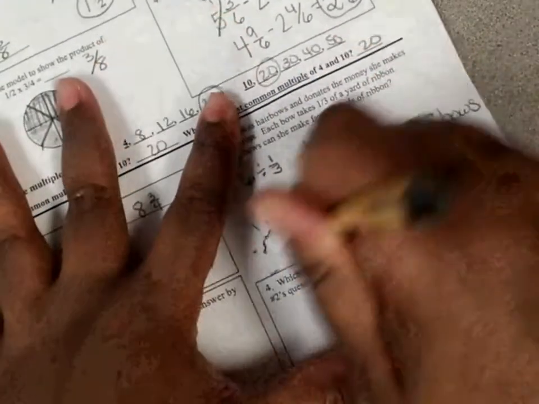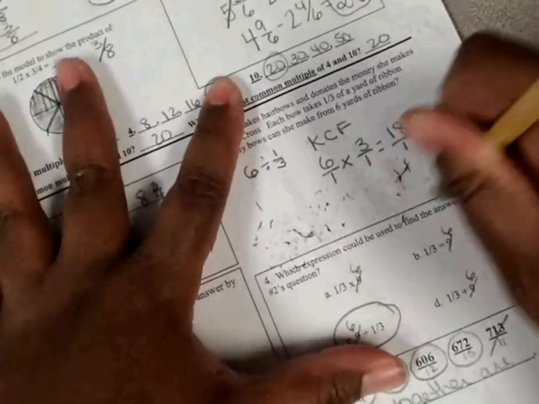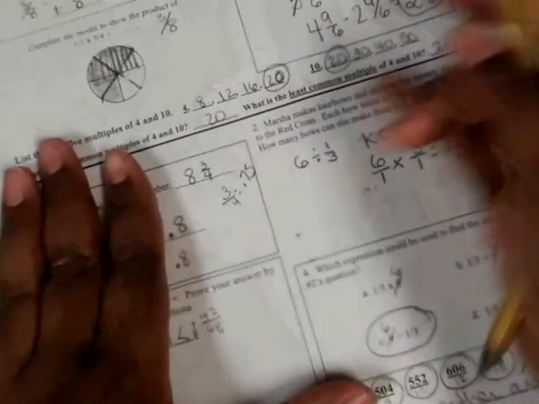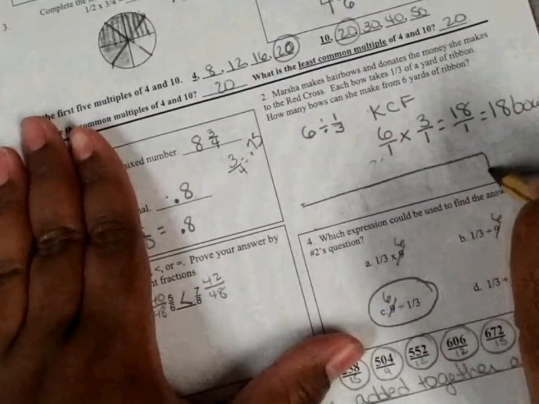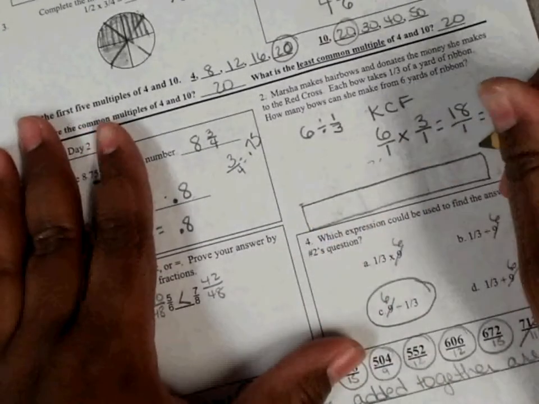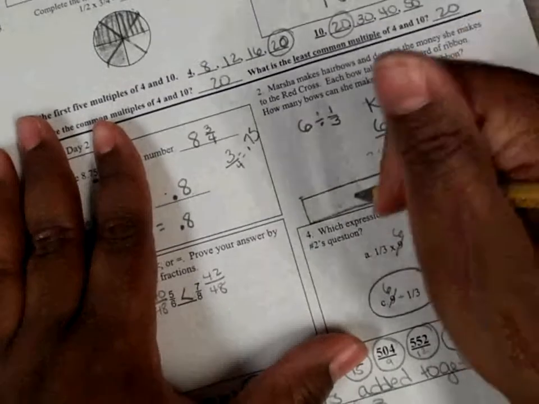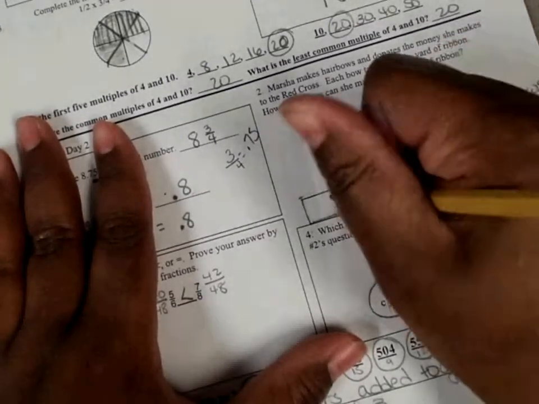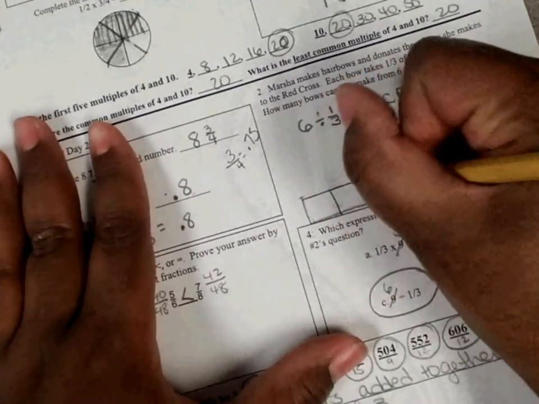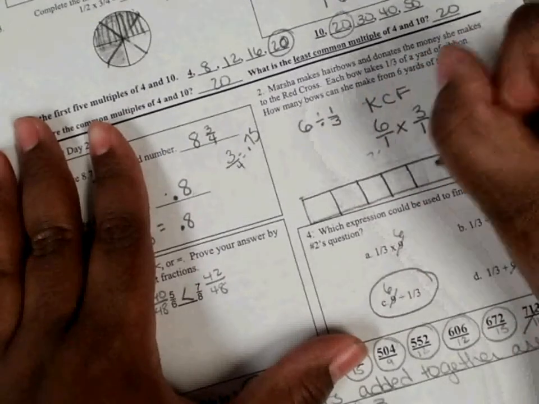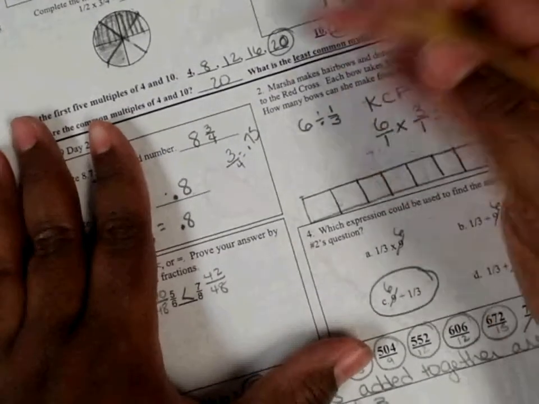I flipped it. Sorry, don't look at that. Okay, it's going to take me too long to redo the bar, but if I had 6 total yards and each yard was cut into thirds, so 1, 2, 3, 4, 5, 6.